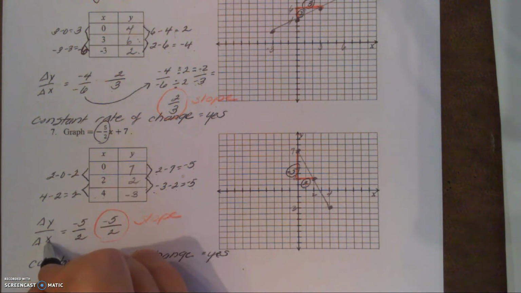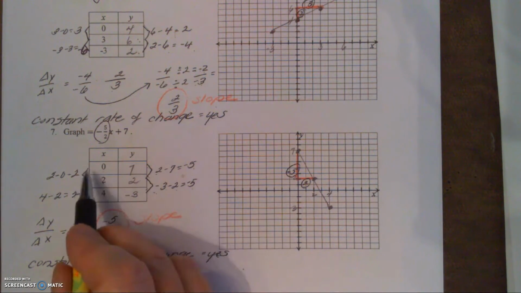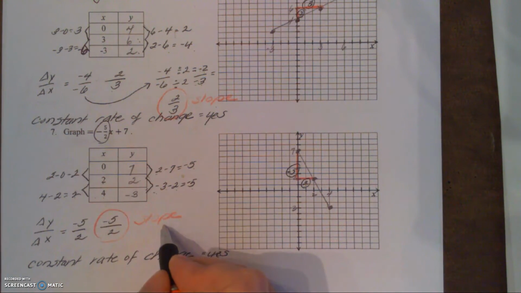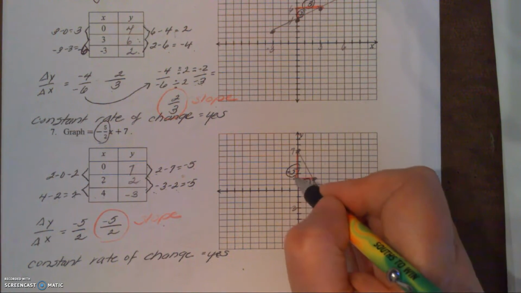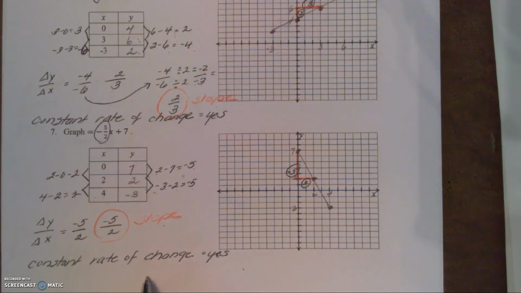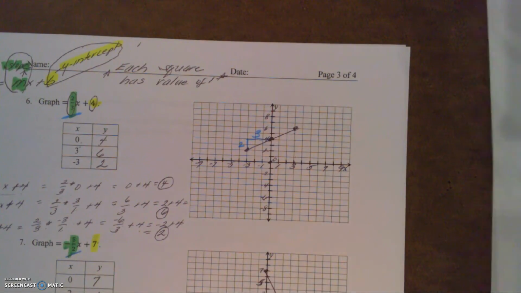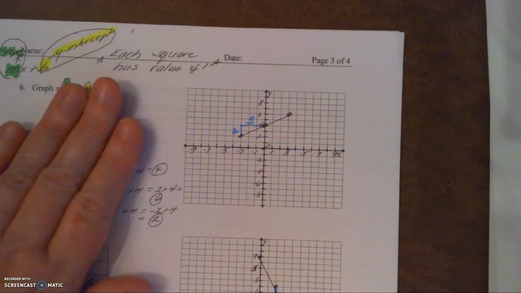So the change in y over the change in x, it's negative 5 over 2, and it's negative 5 over 2. And they're both the same, and when we check it here, we go down 5, and we go over 2. And is it a constant rate of change? Yes, it is. So I just wanted you to see both parts. Okay, so we're done with this part up here.